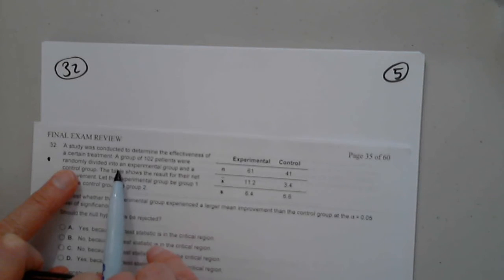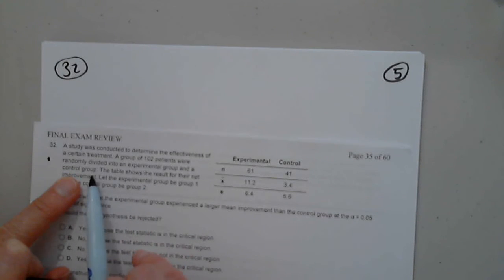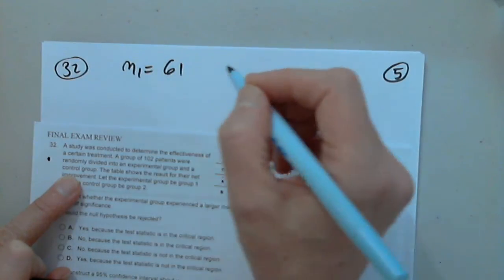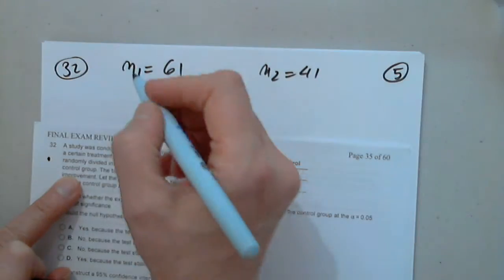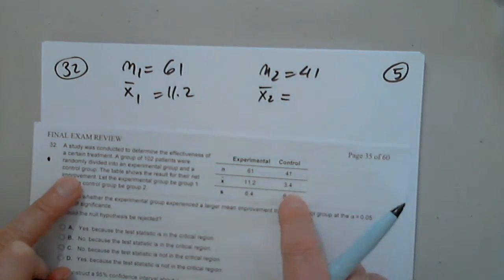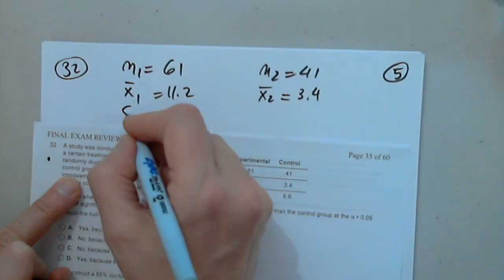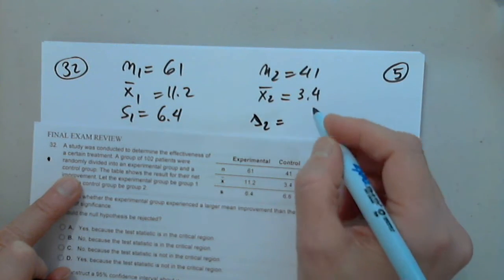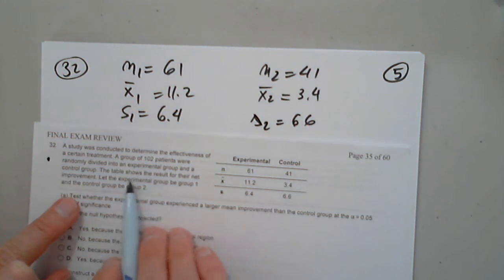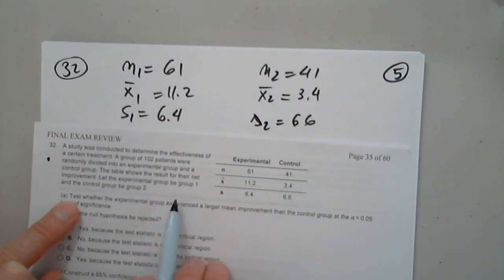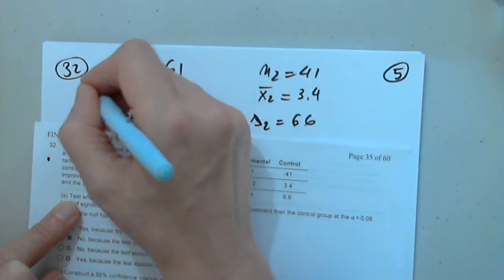Patients were randomly divided into an experimental group and a control group. So this is a total, but they are giving us the information. N1 is 61, N2 is 41. X1 bar is 11.2, and X2 bar is 3.4. And S1 is 6.4, and S2 is 6.6. The experimental group was group 1 and control was group 2.